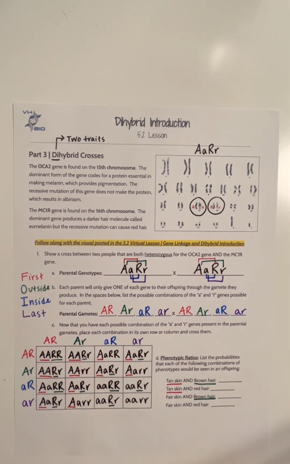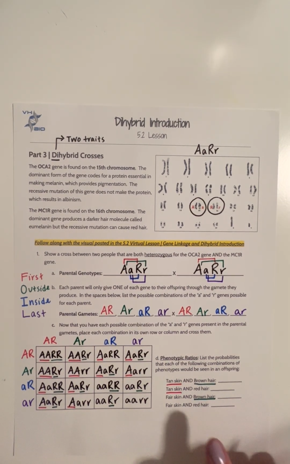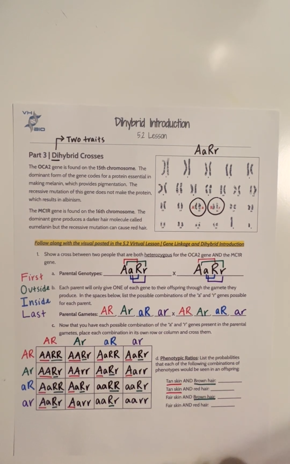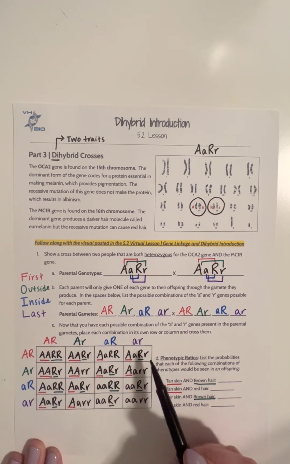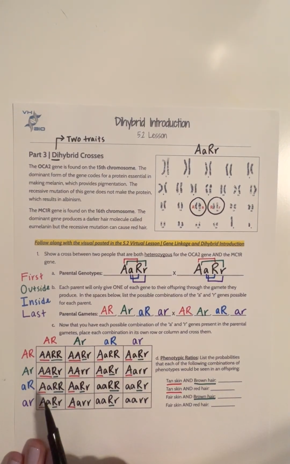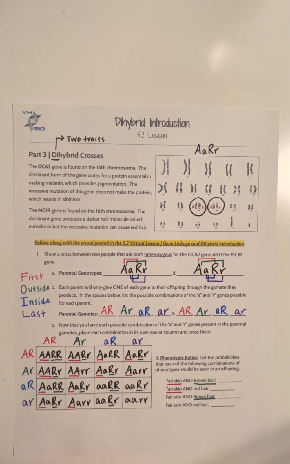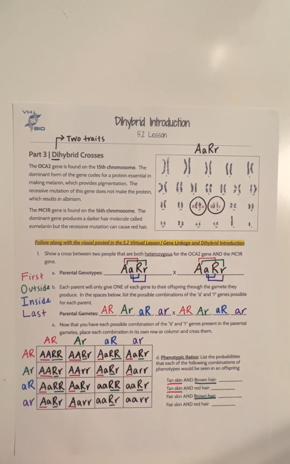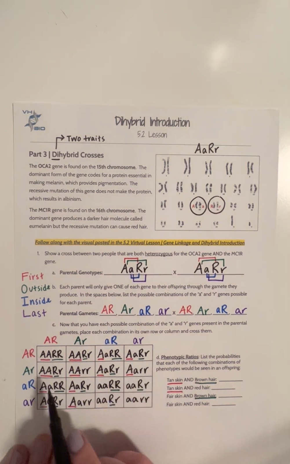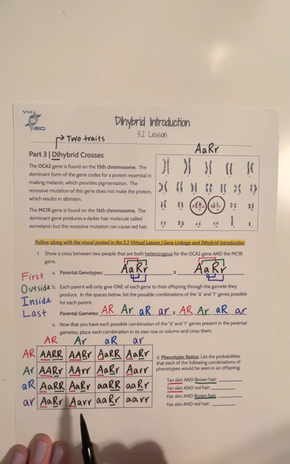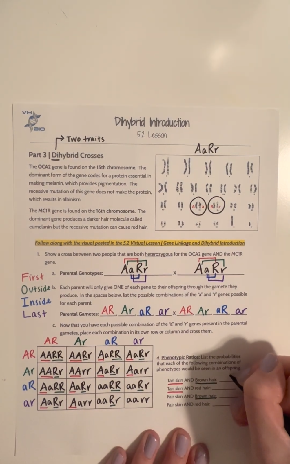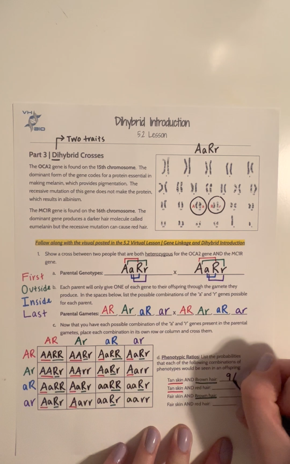Okay, from doing that, I want to look at every spot that has both a red and a green underline. If we count those up: 1, 2, 3, 4, 5, 6, 7, 8. I think I'm missing one. Let's double check. 1, 2, 3. Oh, I'm missing one right here because I didn't underline it. Oops, sorry guys. So here we go: 1, 2, 3, 4, 5, 6, 7, 8, 9. So I'm going to write it out as 9. It technically would be 9/16.